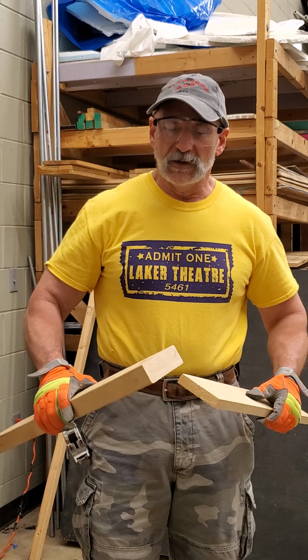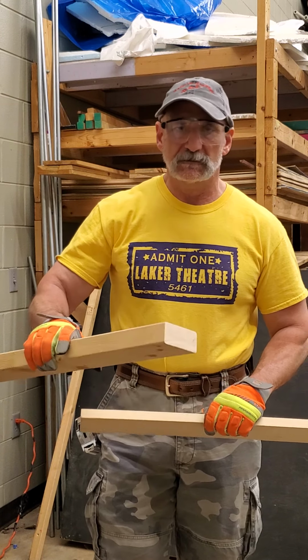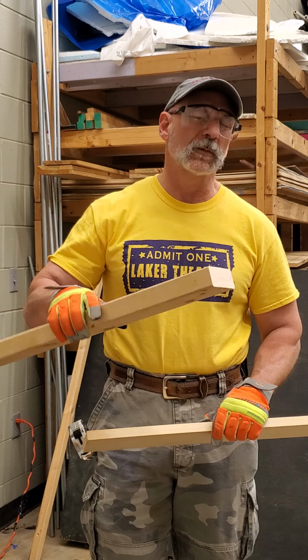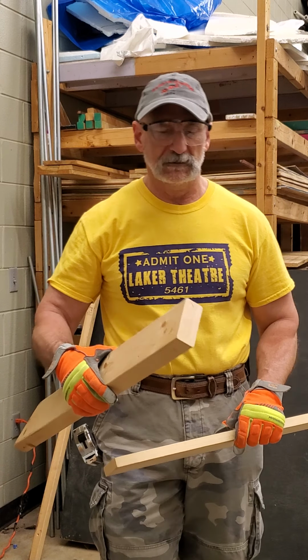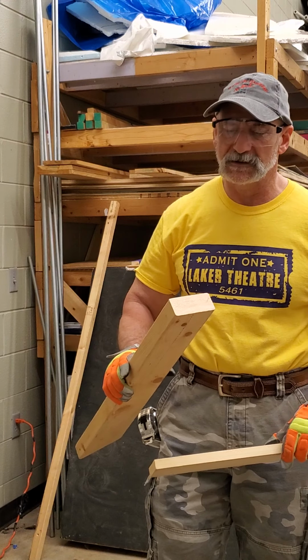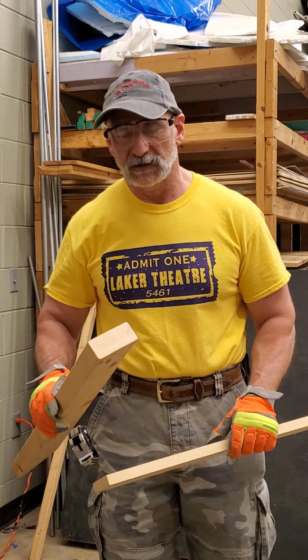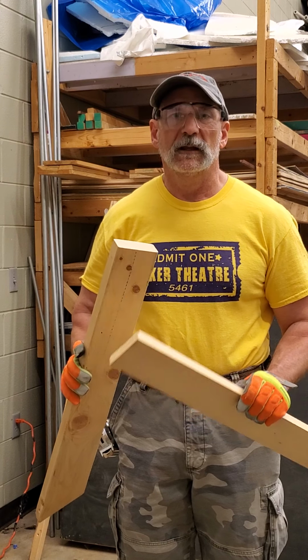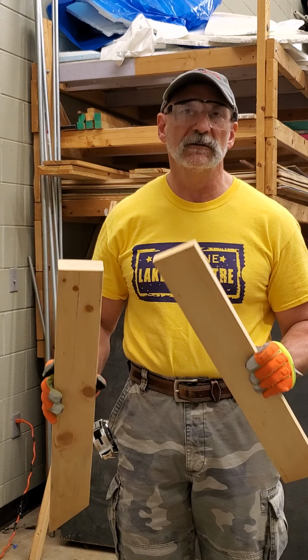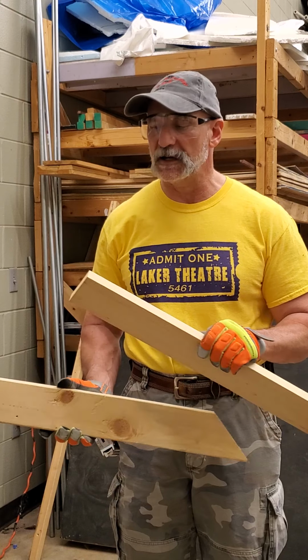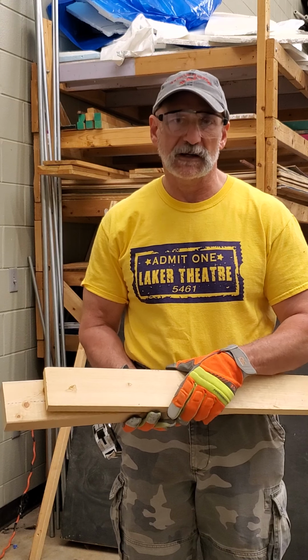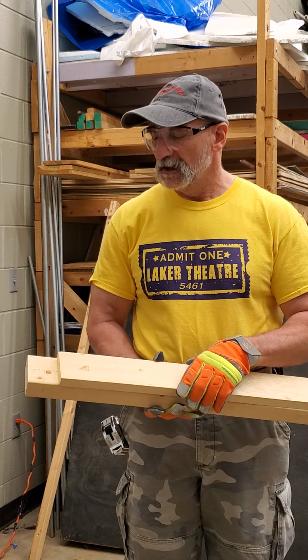But we use wood for a variety of reasons. It has the advantages of being relatively lightweight, and that, as I said, is a relative term, and relatively strong. Again, that's a relative term, but we do need to know how to apply proper construction techniques so it remains strong.